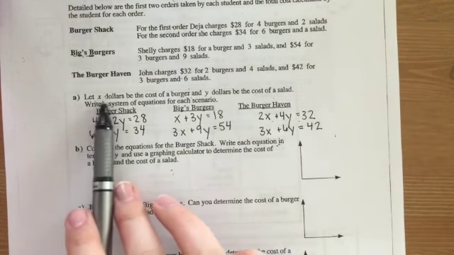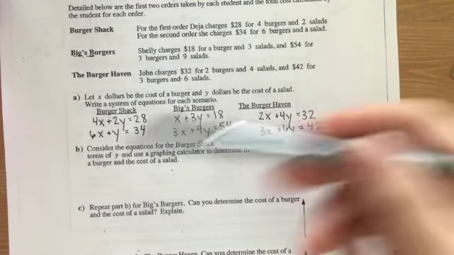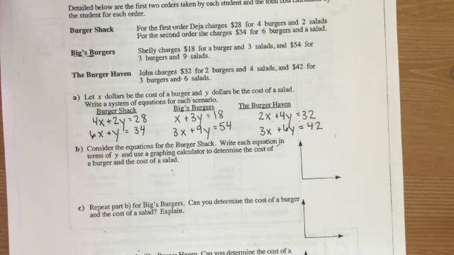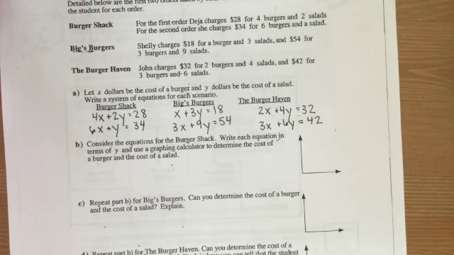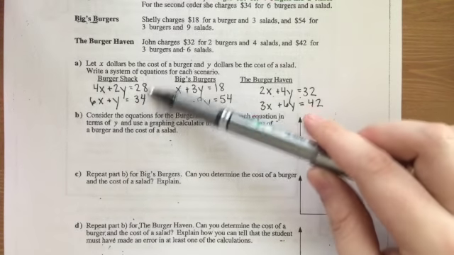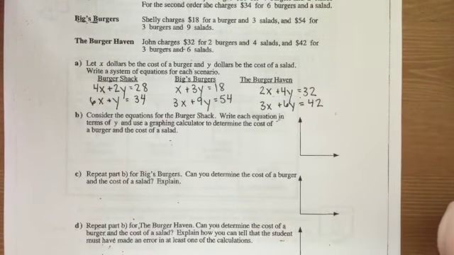I'm using what they've given here: X is the cost of a burger, Y is the cost of a salad, translating each of those sentences into equations. Now, I said earlier you were comparing among the different restaurants, but you're not. You're trying to find out the cost of a burger and the cost of the salad at each restaurant. You could extend this question and ask where it is the cheapest. So at the Burger Shack, can we write both of these equations in terms of Y and use a graphing calculator to determine the cost of a burger and a salad?